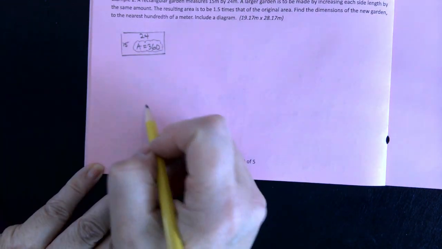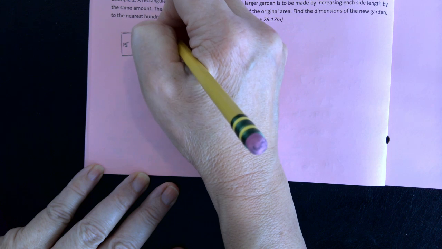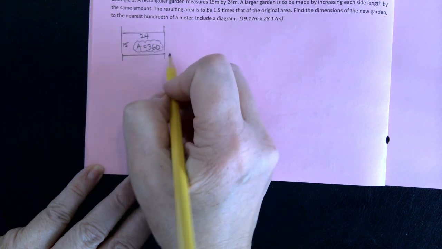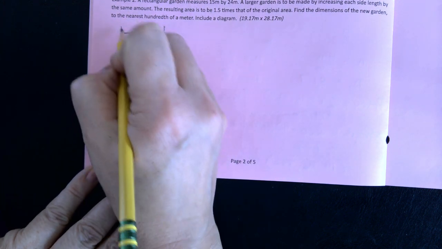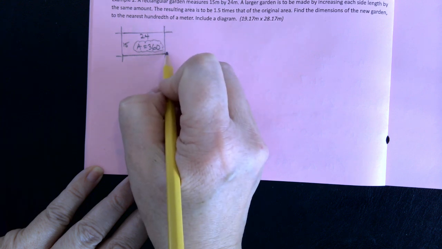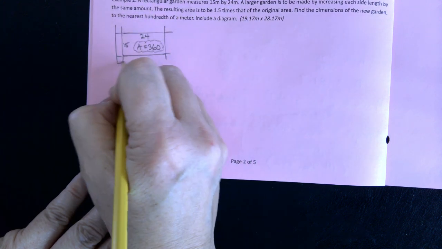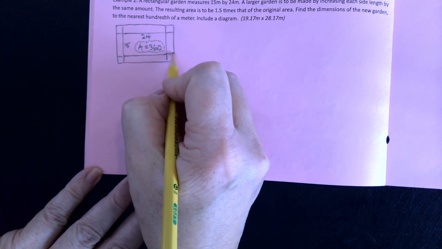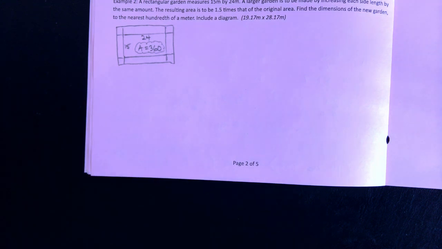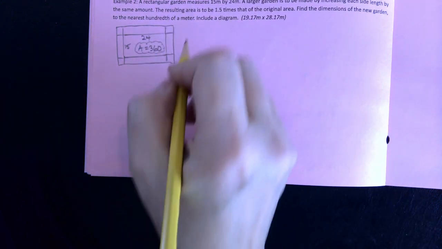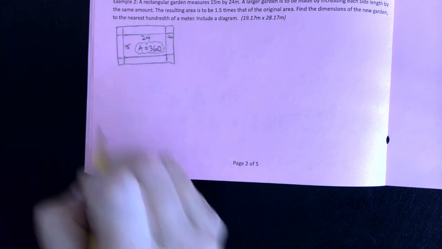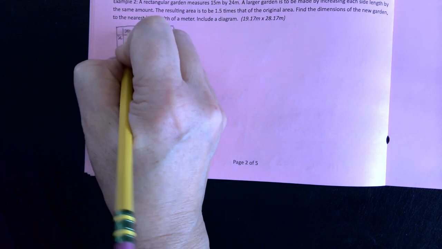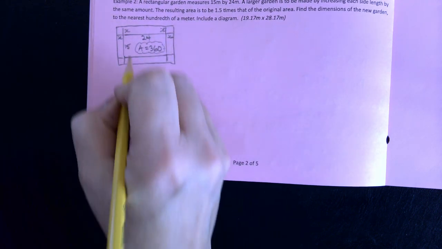Okay, so here's my old garden. I'm going to add some amount in each direction, the same amount it says. Like this. And you probably remember you did questions like this last year where you would put a border around something. So we don't know how much we're adding, but whatever it is, it's the same amount. So I'm adding x in this direction, x in this direction, x.